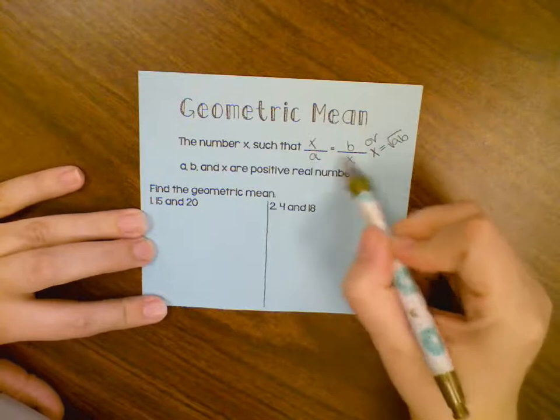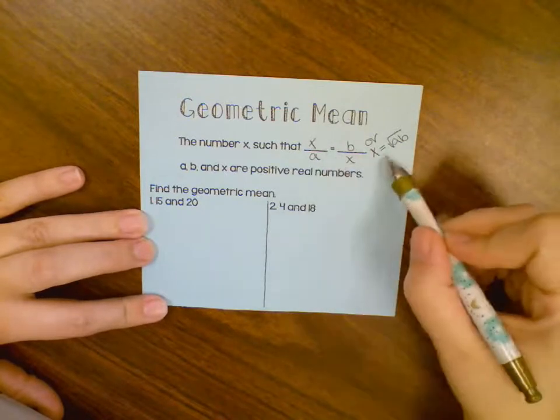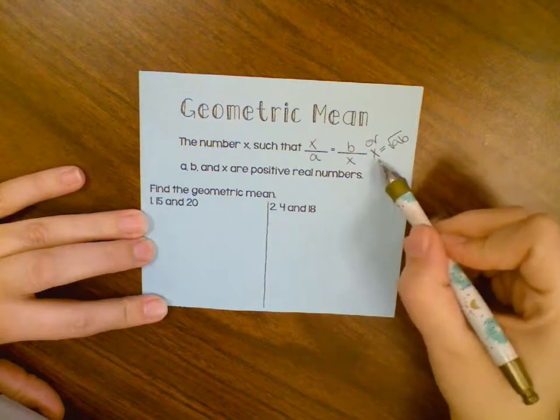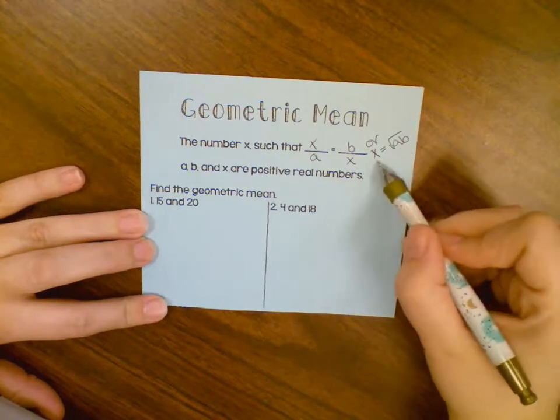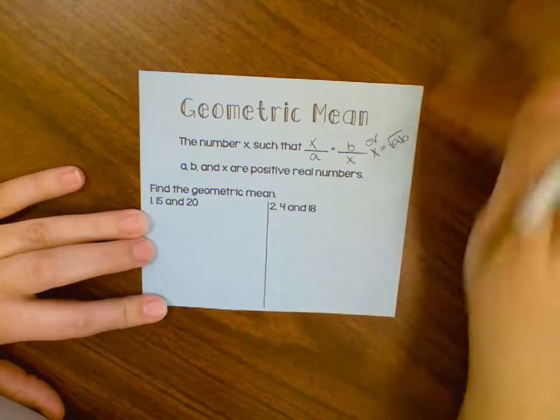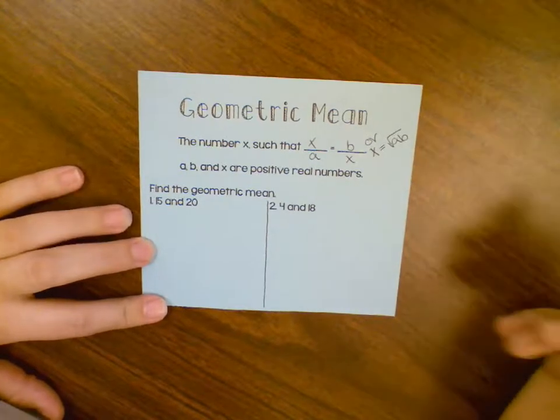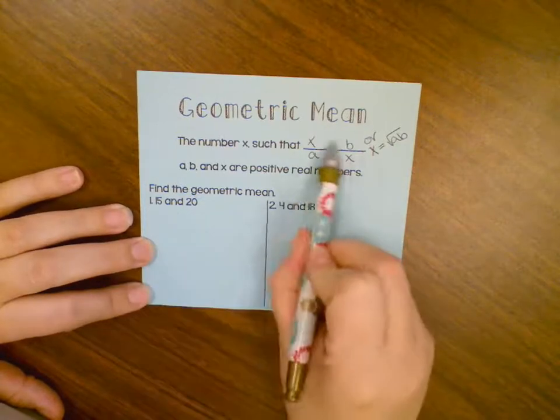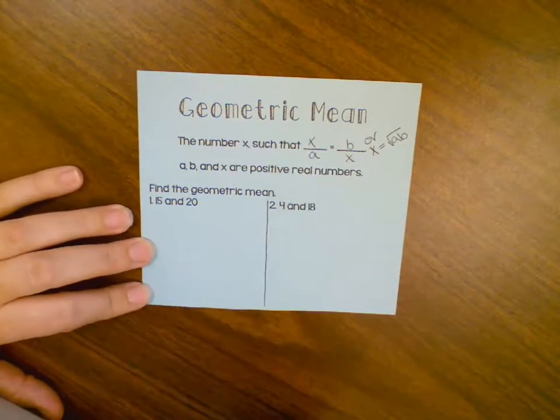So if we play around with the formula a little bit and solve for x, we can end up getting this version of the formula, and that's the version I usually like to use because it's already cross-multiplied and solved for x, so it's easier to find x and you don't have to do as much work. So we're going to do the first example with the original formula and see what it's all about.